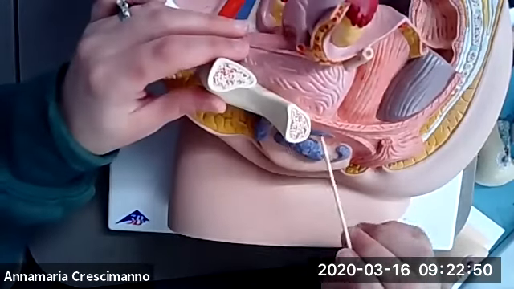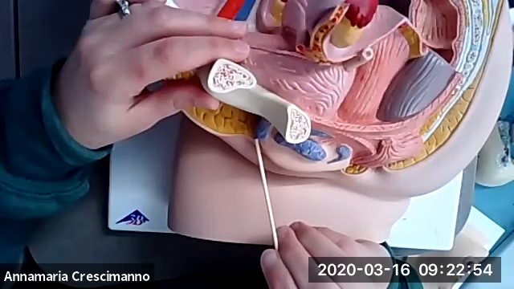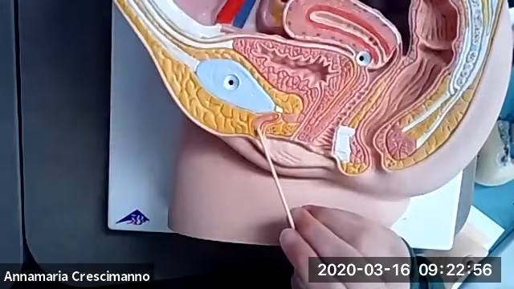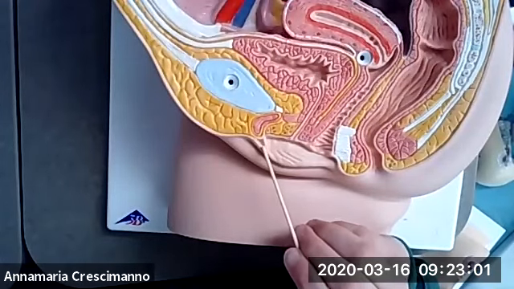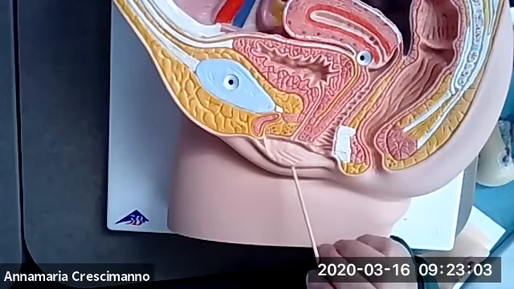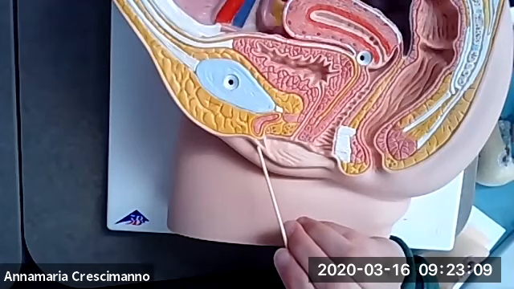This structure here is entirely known as the clitoris, but the very end of it is known as the glans of the clitoris. You can also see the glans of the clitoris here on the other half of the body. And then this little covering of the clitoris created by the labia minora is known as the prepuce. It's foreskin for the clitoris, which is similar to what we see in males.